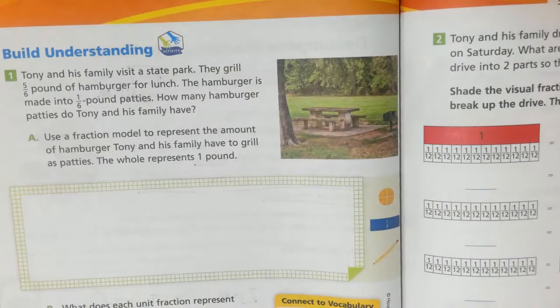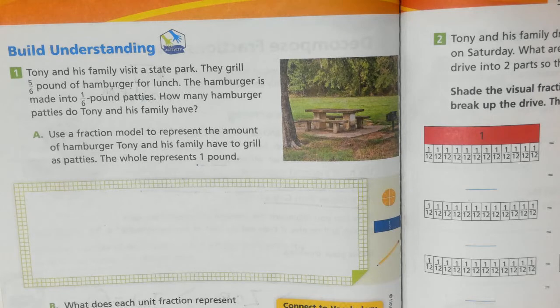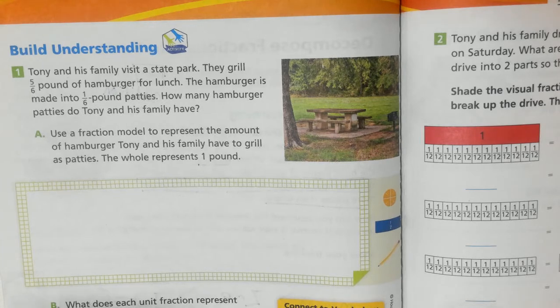Tony and his family visit a state park. They grill 5/6 pound of hamburger for lunch. The hamburger is made into 1/6-pound patties. How many hamburger patties do Tony and his family have? So we're going to use a fraction model to represent the amount of hamburger Tony and his family have to grill as patties. The whole is going to represent 1 pound.